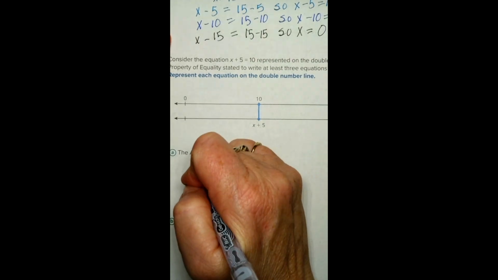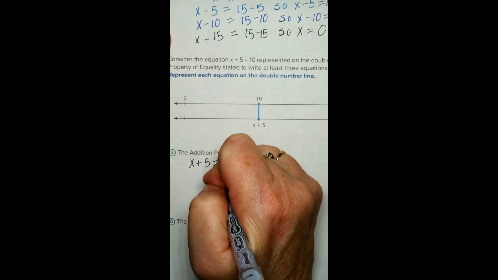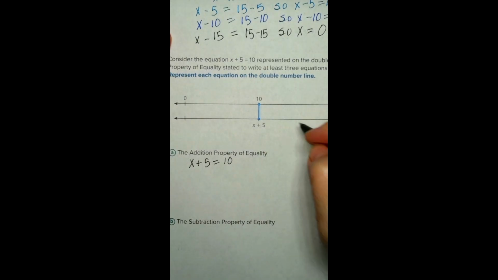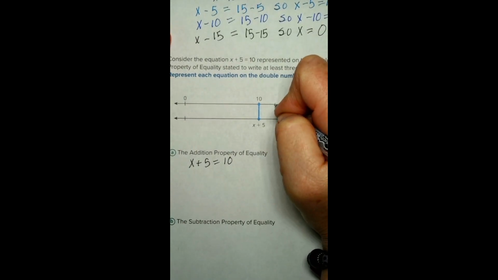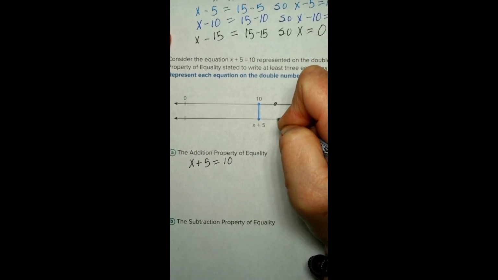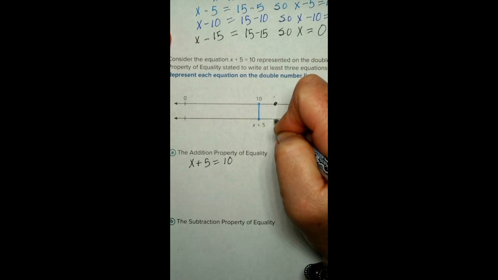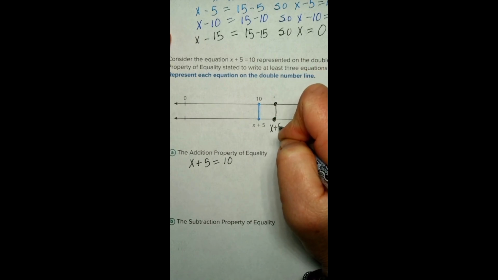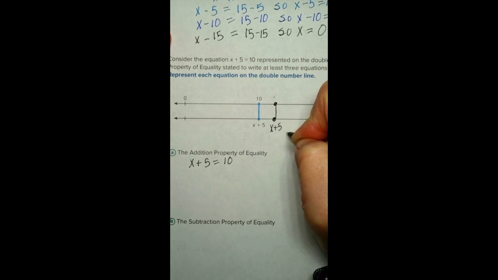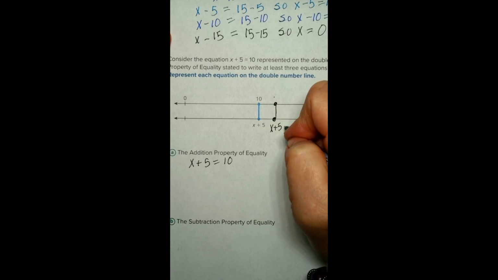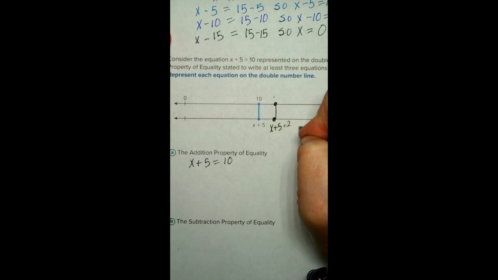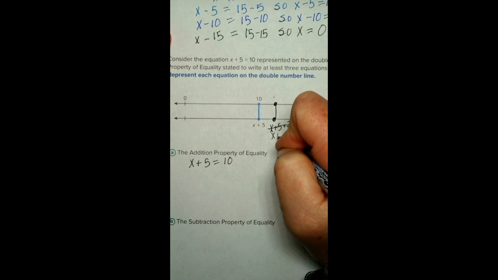this time we're starting with x plus 5 is equal to 10. So let's say we're going to move this up by maybe 2 more, right? Add an additional 2 on. So we have the x plus 5. And then if we added another 2 on, we could write that as x plus 7.